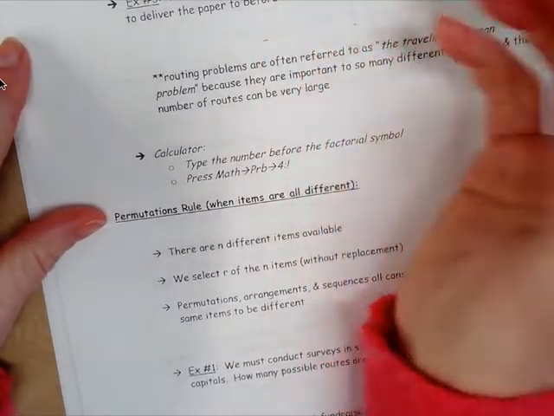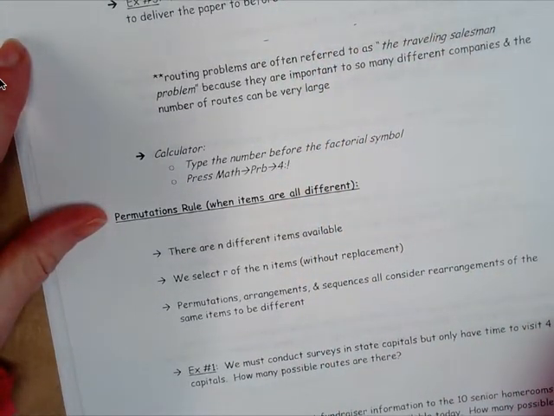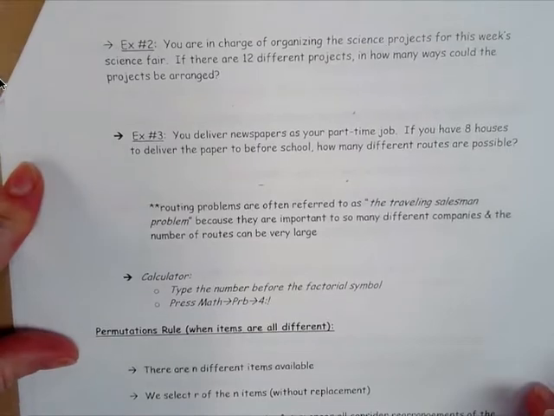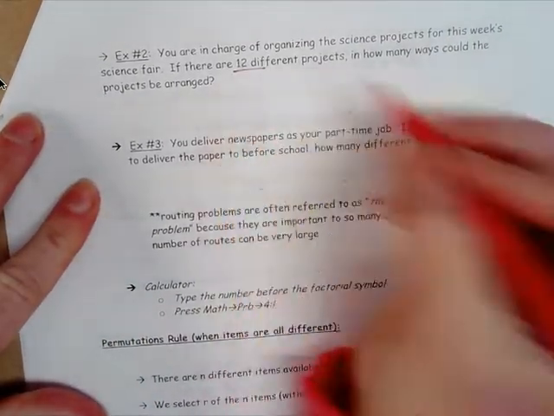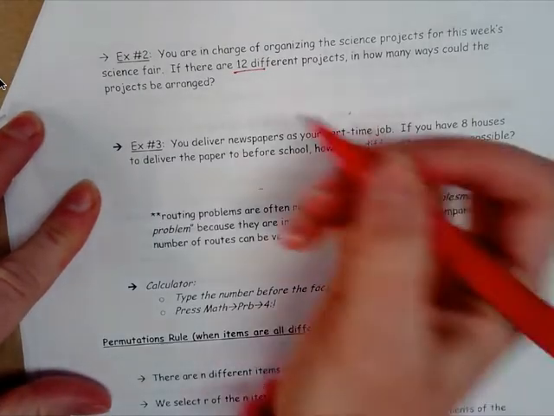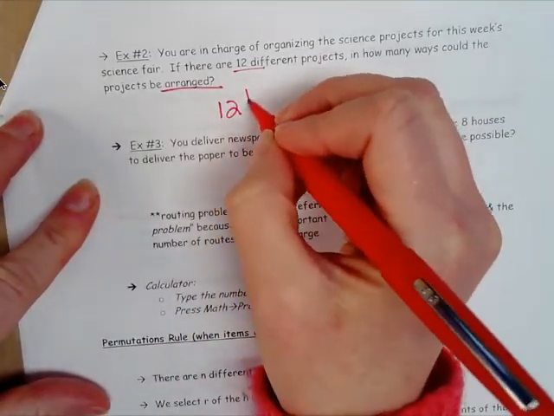All right, you're in charge of organizing the science projects for this week's science fair. If there are 12 different projects, how many ways could these projects be arranged? So 12 different projects, all the different arrangements. So it'll be 12 factorial.